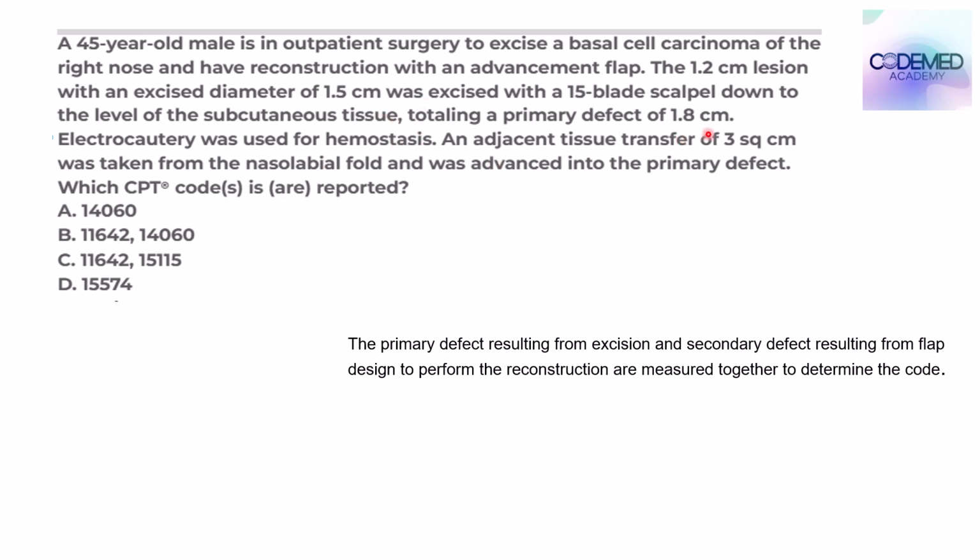In this case, the primary defect was 1.8 centimeter and the advancement flap tissue transfer was 3 square centimeter. So primary defect plus secondary defect becomes 4.8 square centimeter. And what is the area? The area is right nose.